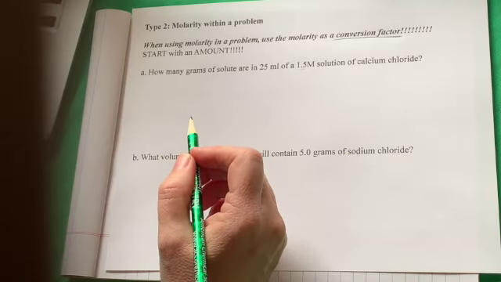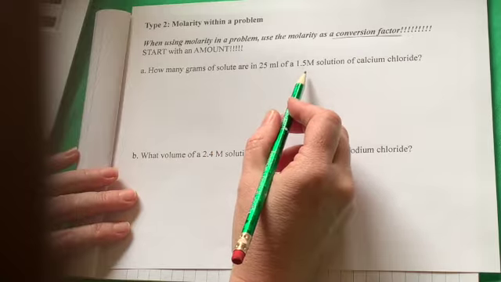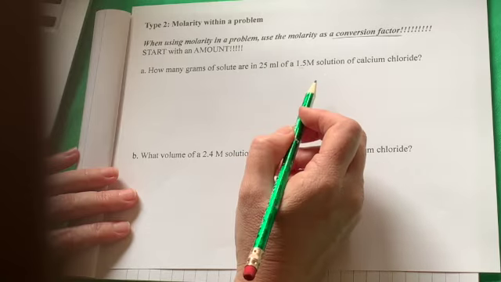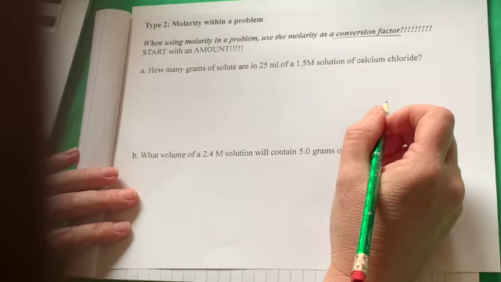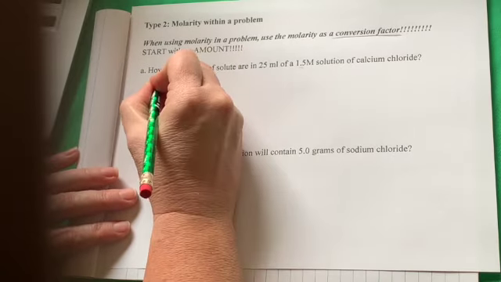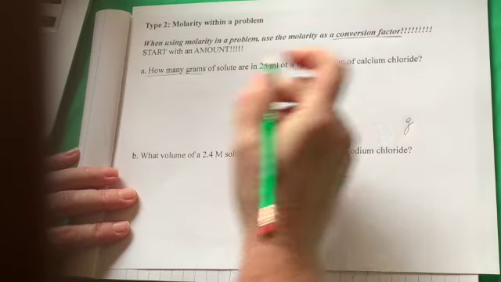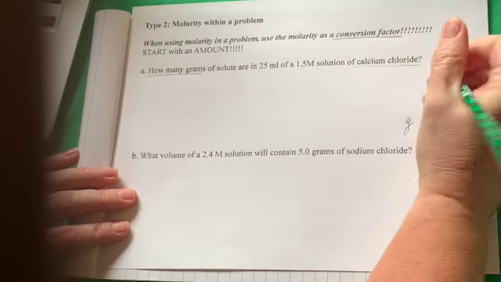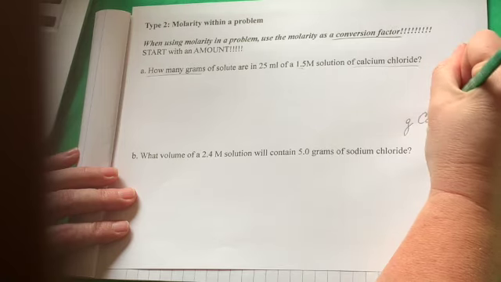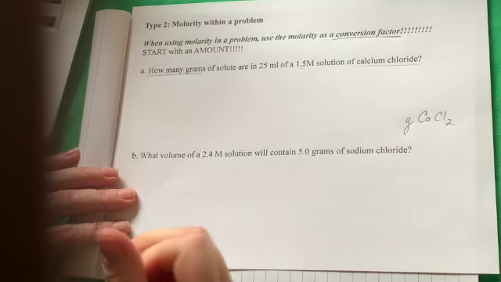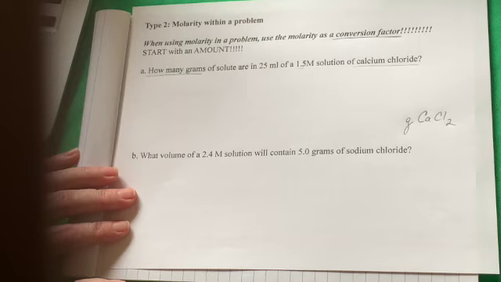How many grams of solute are in 25 milliliters of a 1.5 molar solution of calcium chloride? So what am I looking for? How many grams? So I'm looking for grams. My solution is calcium chloride. That's my solute, so CaCl2. What am I going to start with? I'm going to start with my amount.